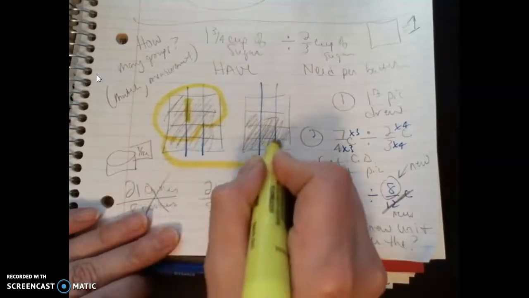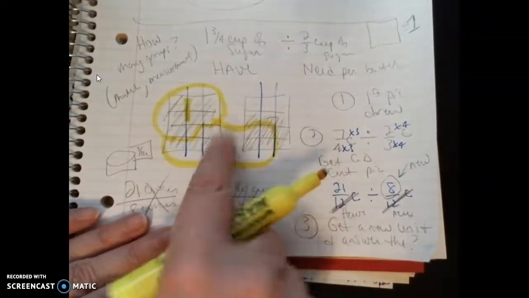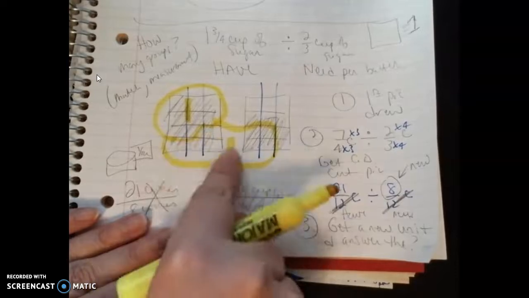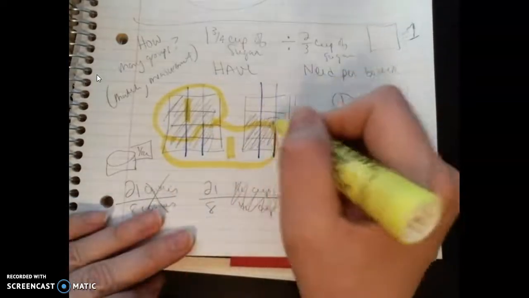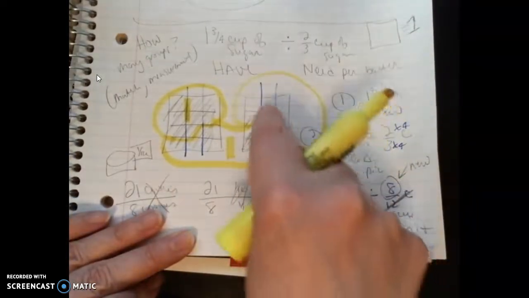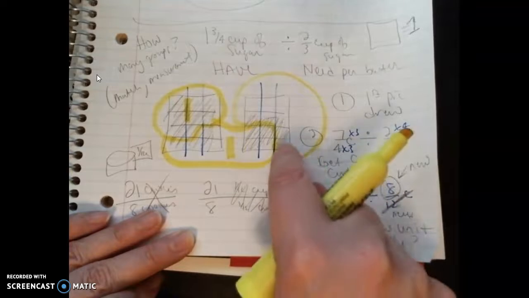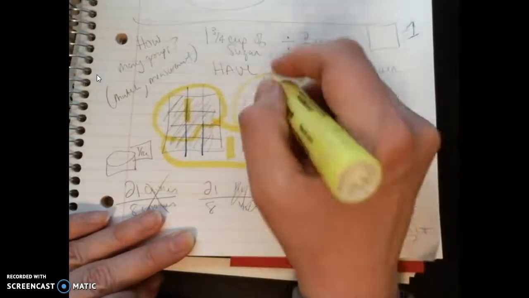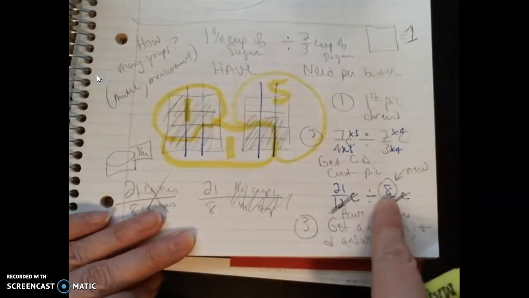So I'm going to take these 4 and those 4. Okay, this is another batch, right? So I have 2 batches so far. And then the rest is, and again, we're not looking at those open spaces. We're counting. I have 1, 2, 3, 4, 5. But how many does it take? It takes 8 to make a batch.